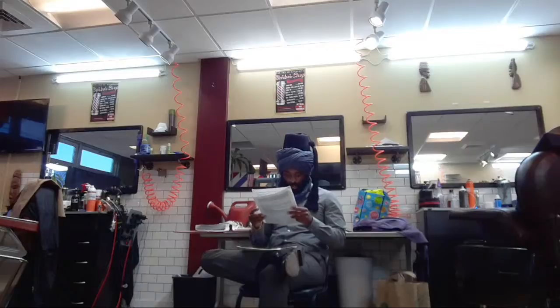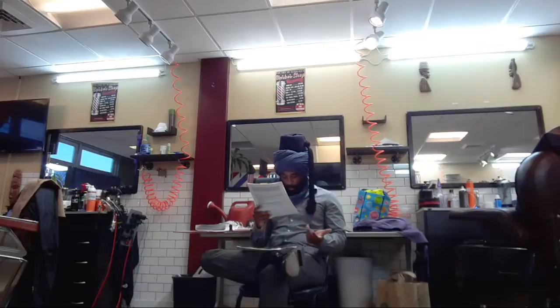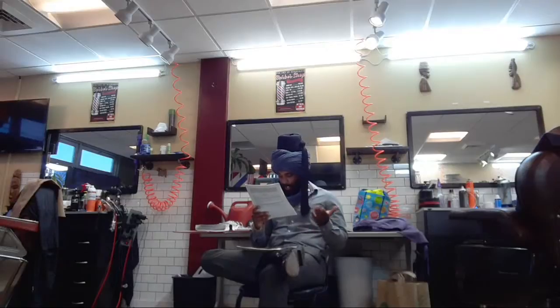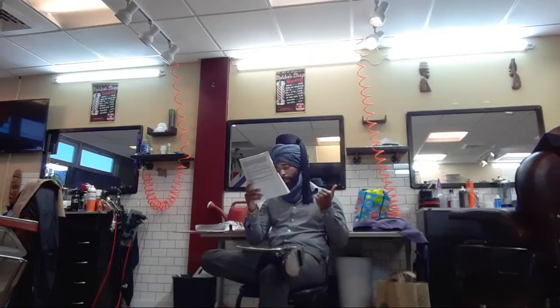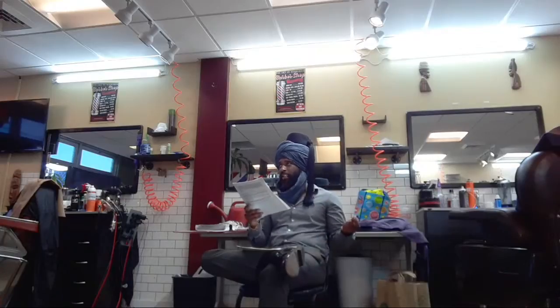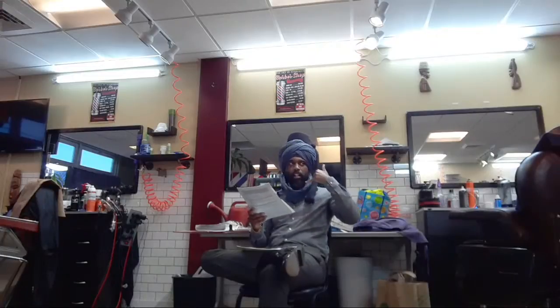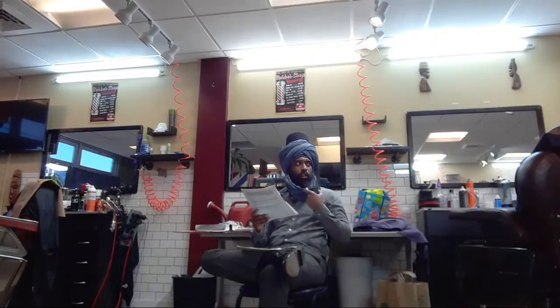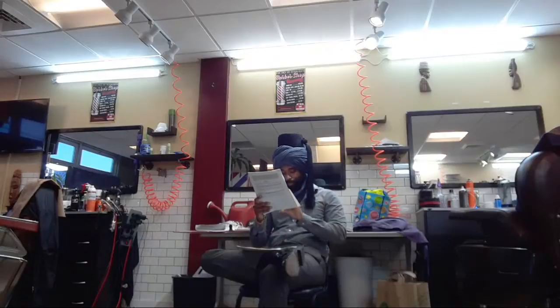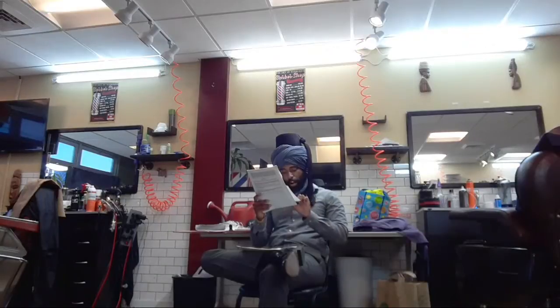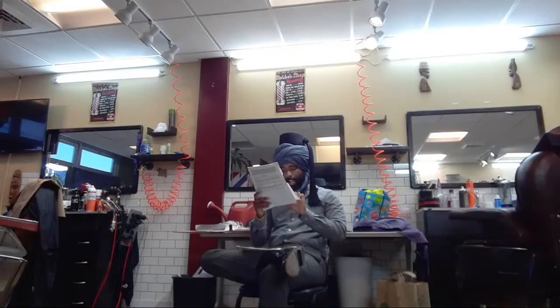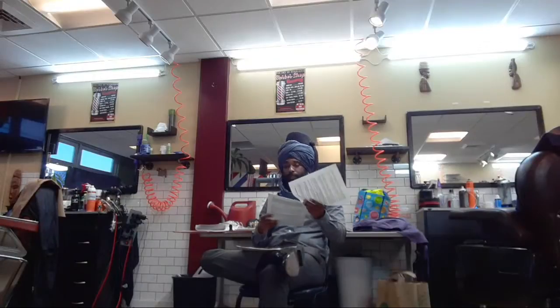Article 1, Section 6, search and seizure. The right of the people to be secure in their person, papers, and possessions against unreasonable searches and seizures shall not be violated, and no warrant shall issue, but upon complaint in writing. So is a call in writing? Nope. Is over the radio in writing? Nope. But upon complaint in writing, upon probable cause, supported by oath or affirmation, and describing as nearly as may be, the place to be searched and the persons or things to be seized.